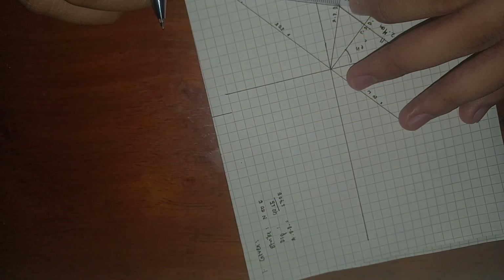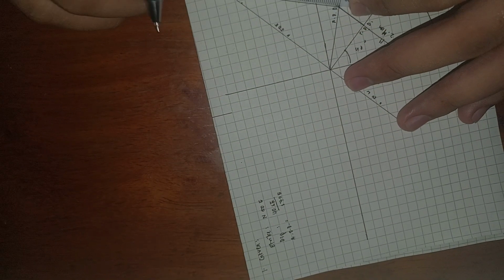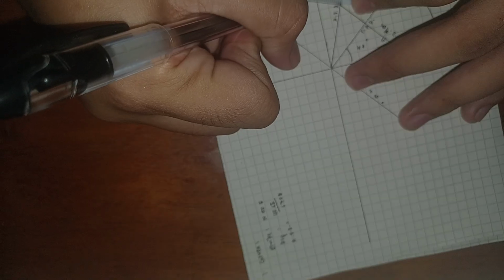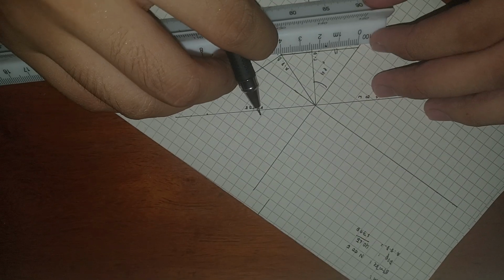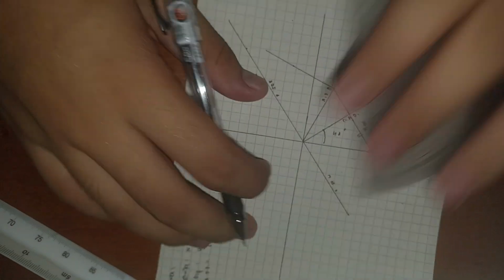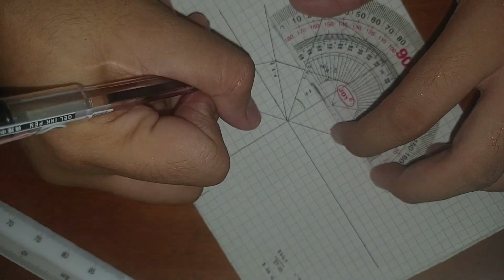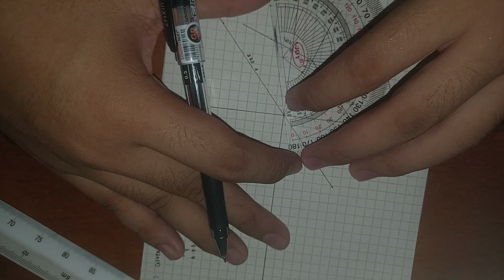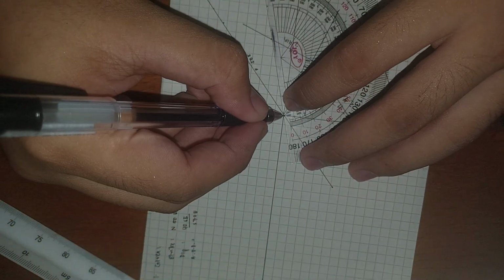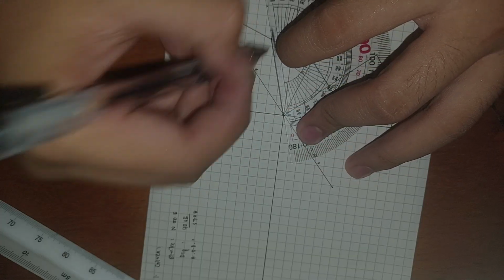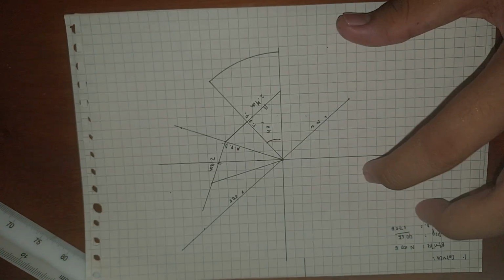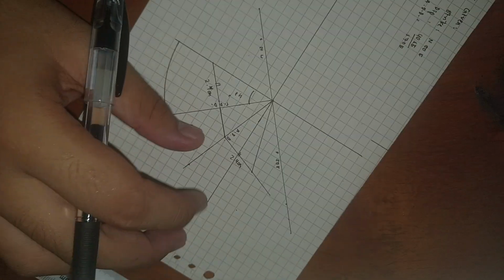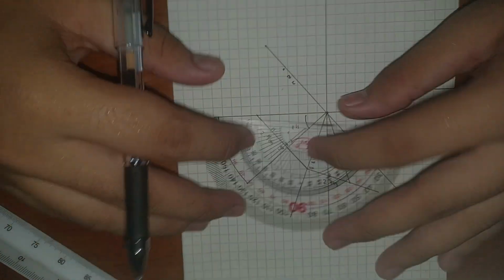I thought it was bigger, but no, it's really 2.4. So this is 2.4 centimeters. Now, connect it to your origin. After that, measure the angle of this one.